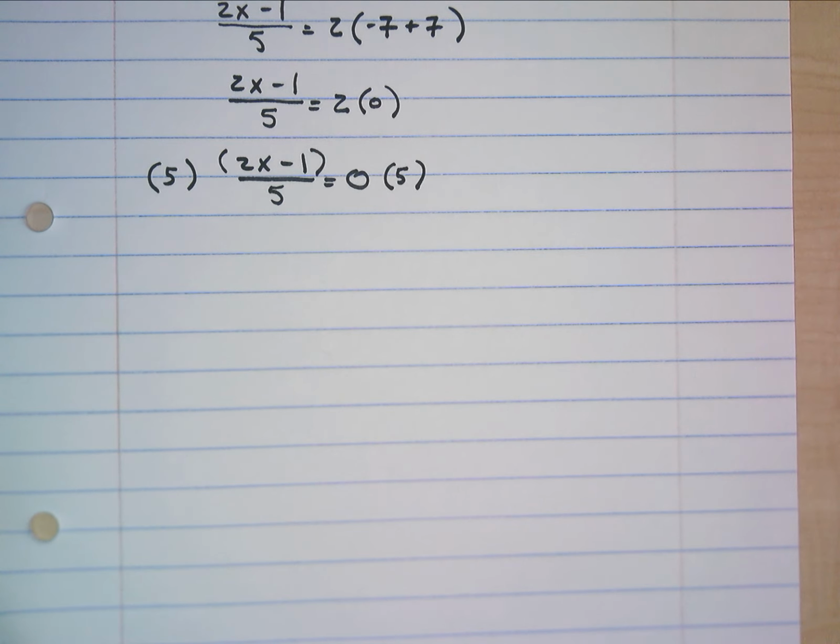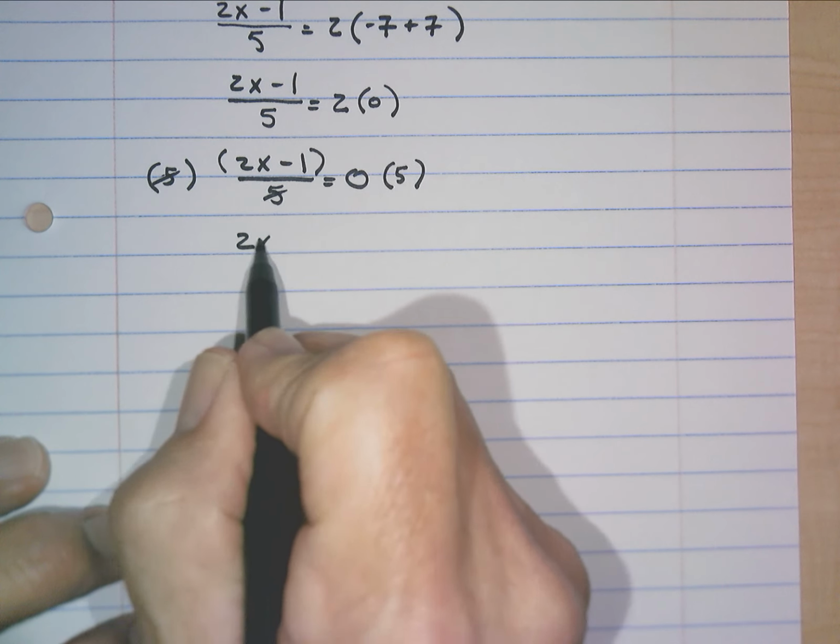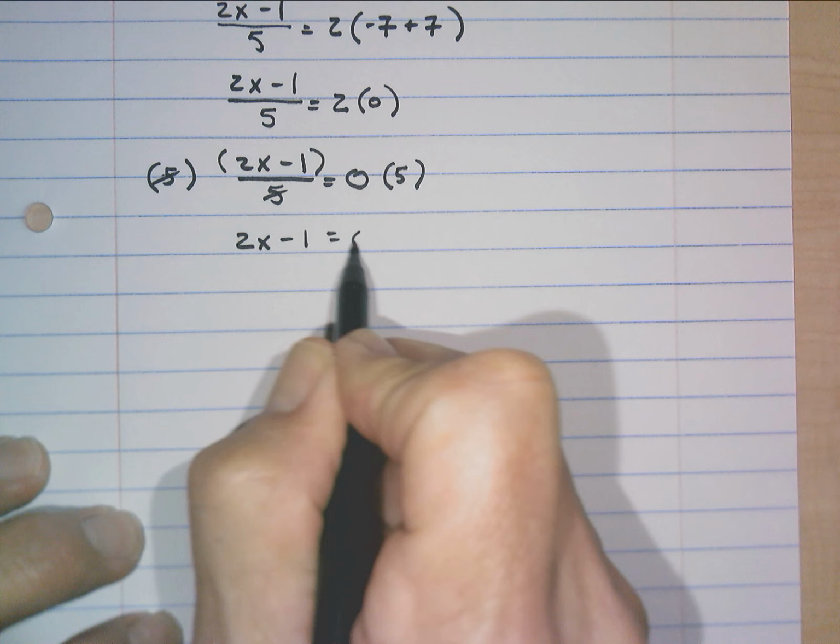First of all, if I have a fraction and it's going to equal 0, the numerator is going to have to be what? 0. 0 over 5 is going to give me 0. And you'll see that in a minute, because what I'm going to end up with is 2x minus 1 has to equal 0.